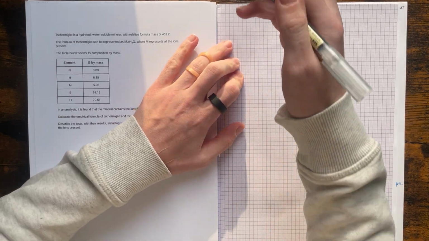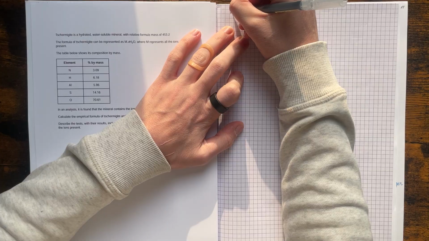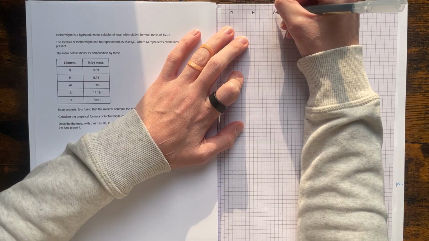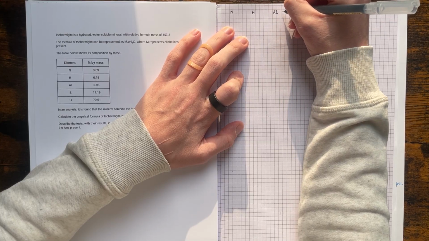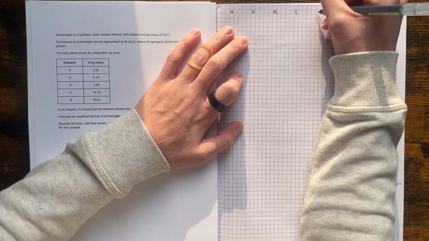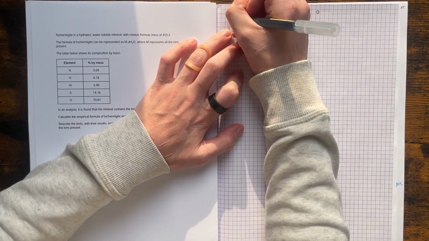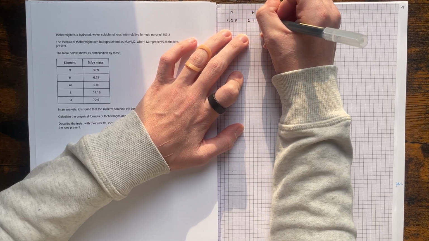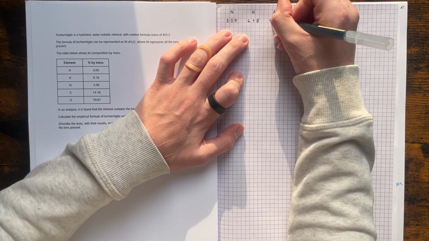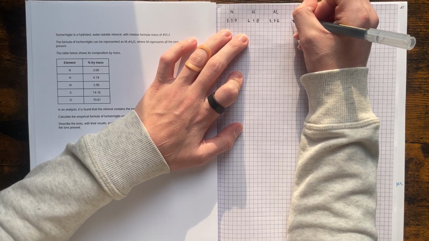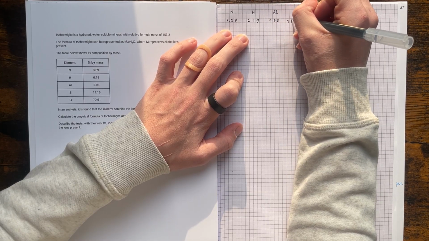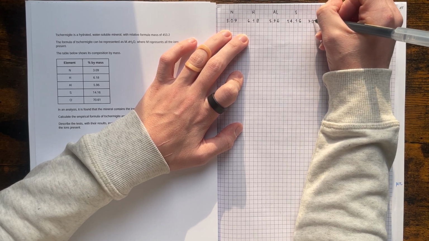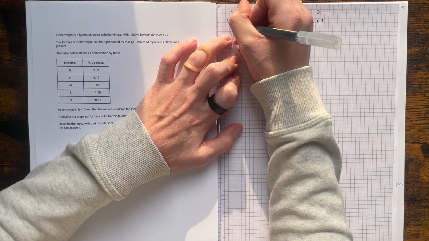So I'm just going to set up so that I have the different elements across the top to create a little table, and then have the masses of those underneath, and then the ARs underneath that.